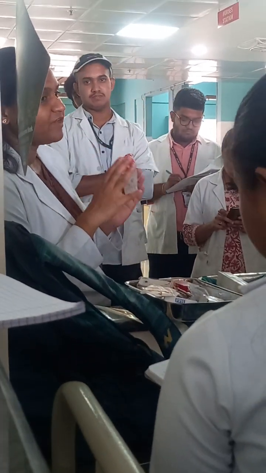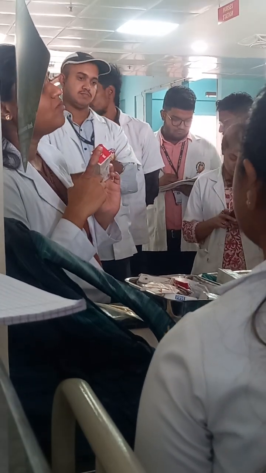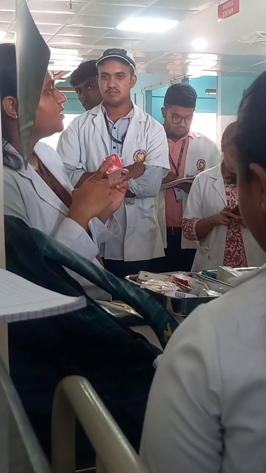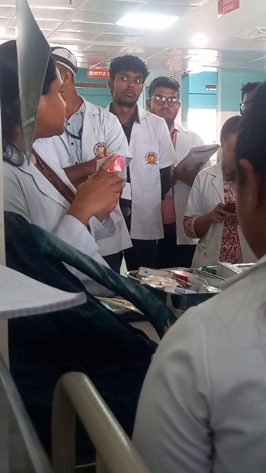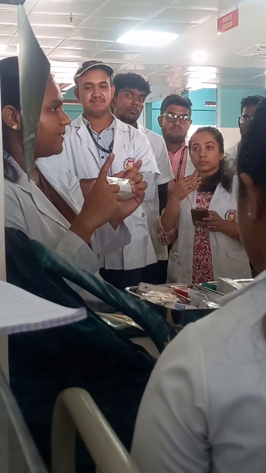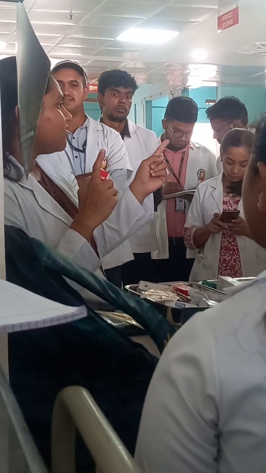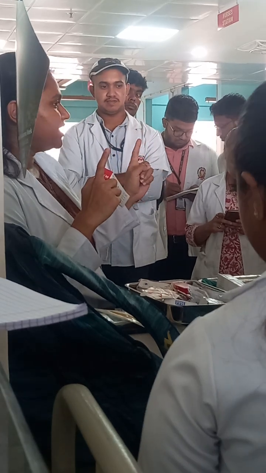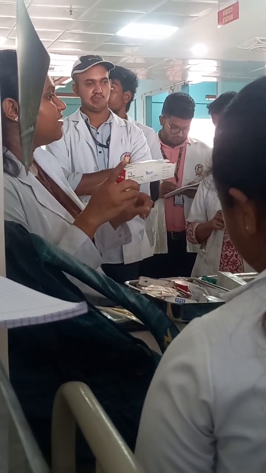What is the mechanism of action? It inhibits which clotting factors, you find out. Okay. Then what is the half-life? By this you will get to know the difference between unfractionated heparin and low molecular weight heparin. Half-life of unfractionated heparin is 4 to 6 hours. Low molecular weight heparin is 16 to 18 hours. So the frequency is less for low molecular weight heparin.